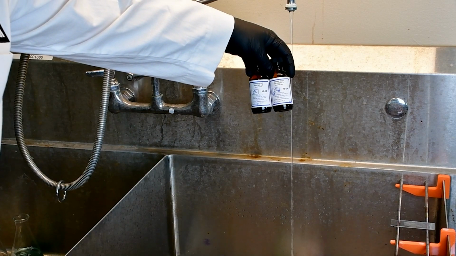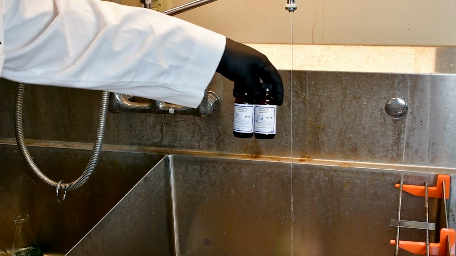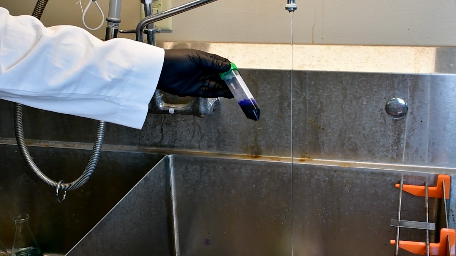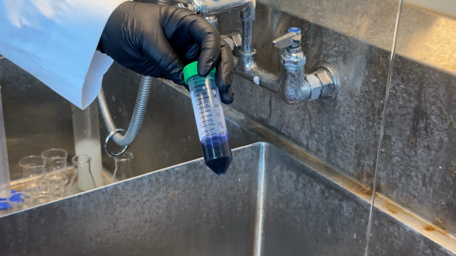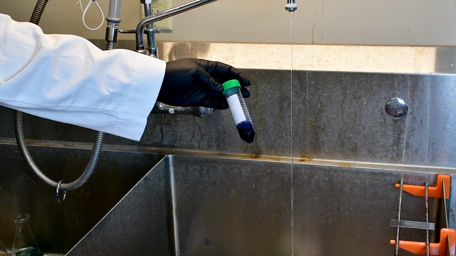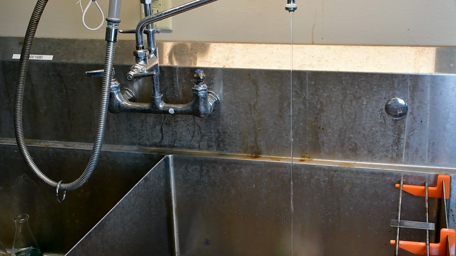I'm going to use these two solutions, which are my Neisser stain solution 1A and 1B, and it has instructions on combining them together. Generally, you want 2 parts of A to every 1 part of B, and that's going to give you your Neisser solution 1 that I'm going to use as my primary stain. I pre-mixed this ahead of time. This can stay good mixed for a little bit, but you generally want to mix it as you use the stain because it doesn't necessarily stay good combined for a long time.